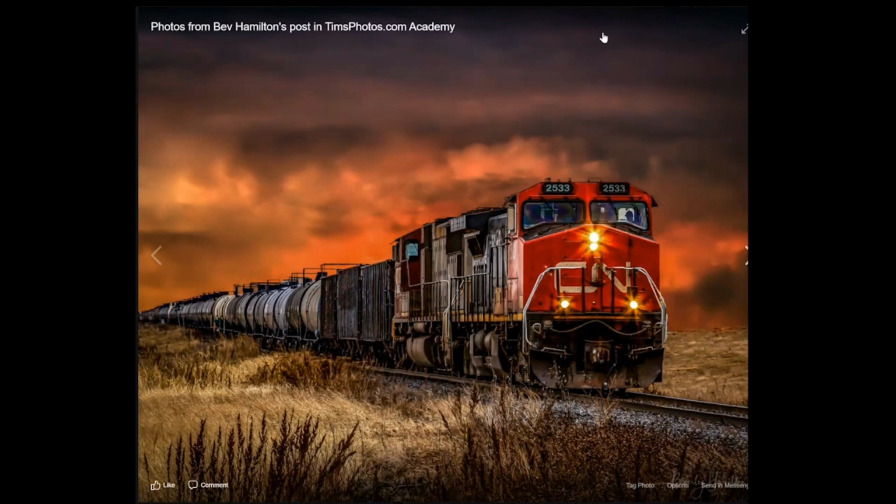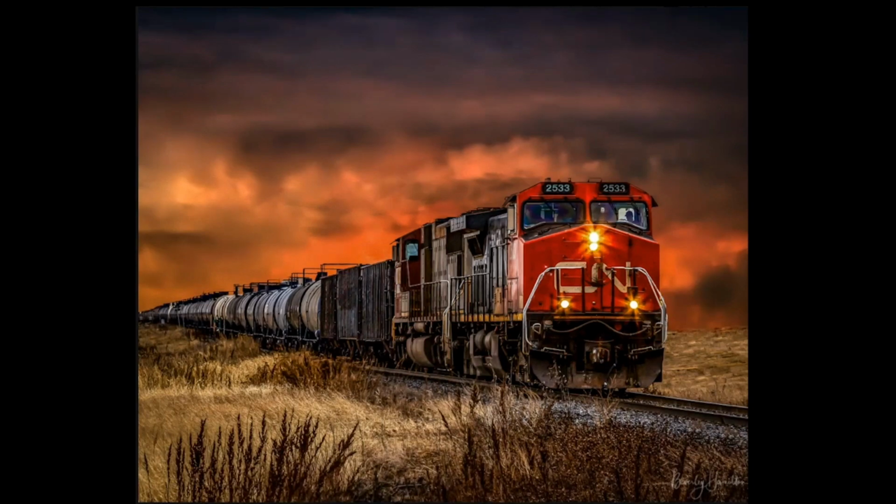I never thought I would ever be selecting a photo of a train to be in the top 10 here, but yet here I am. Absolutely amazing photo. The placement of the locomotive is just perfect. It's on the right third. This is the main subject of the photo right here. The lights on the front just look great. Really beautiful photo. So well done, Bev.